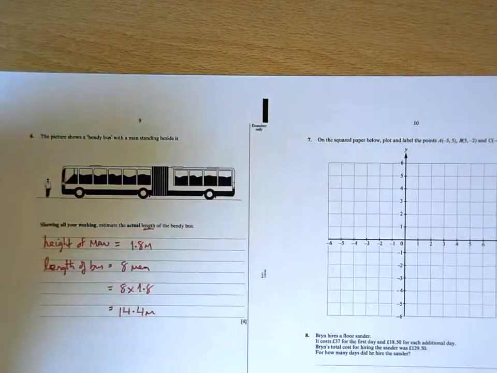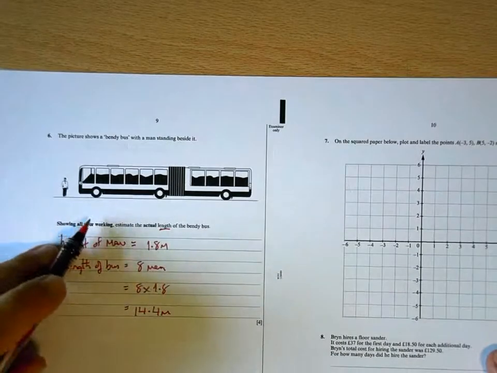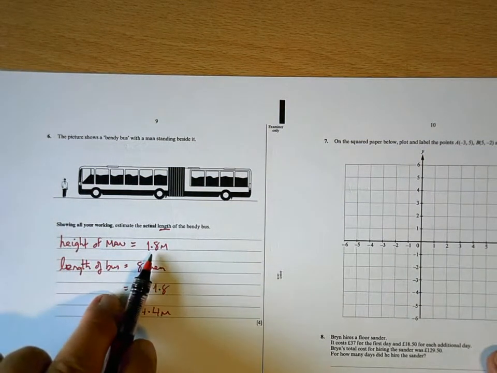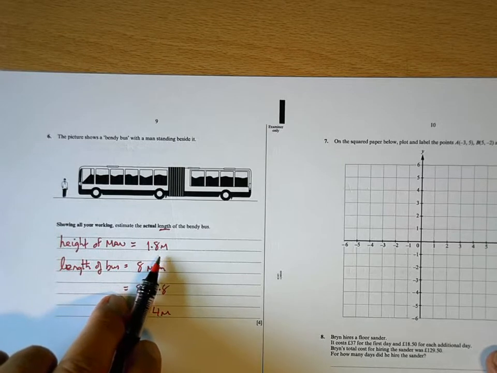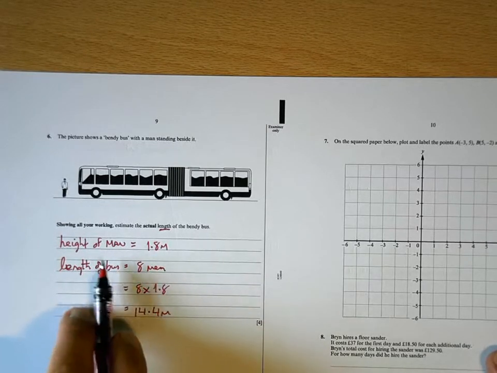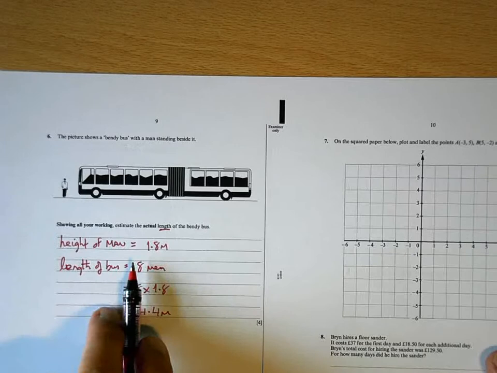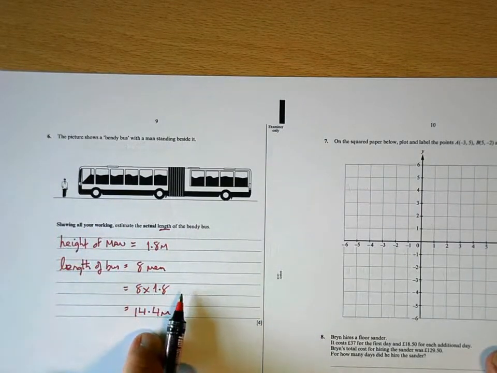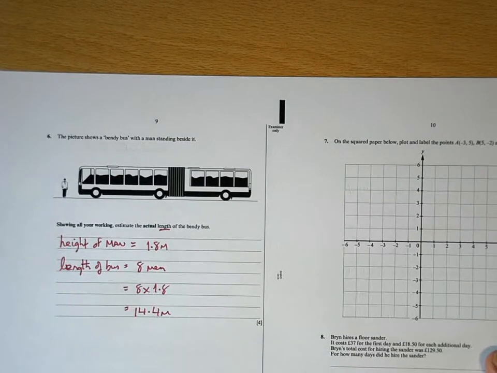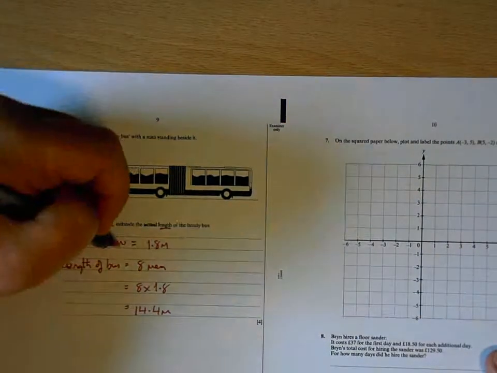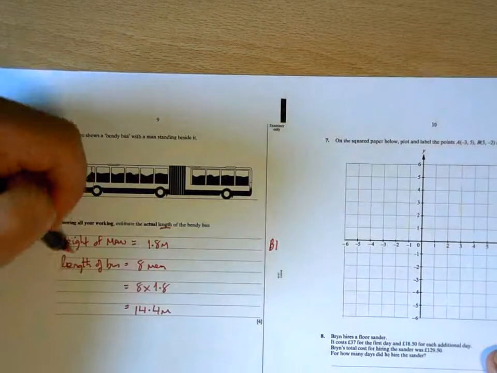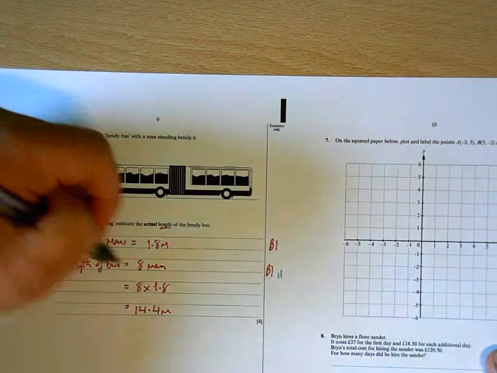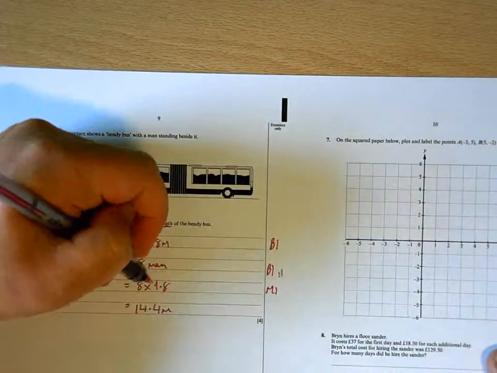Okay. Now, if you'd have estimated the height of the man to be 1.7, or if you'd have estimated the height of the man to be 2 meters or 6 foot, that's fine, so long as you've written down what it is, then worked out how many of those men fit along there, and then do the maths, then you earn the marks. So you're going to have a mark for your estimate, a mark for how many times that fits in the bus, a method mark for the multiplication, and a final answer mark.